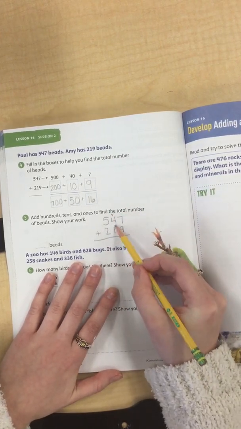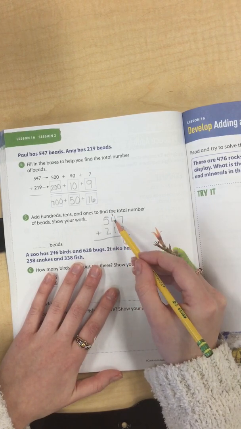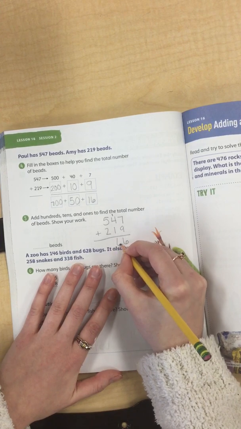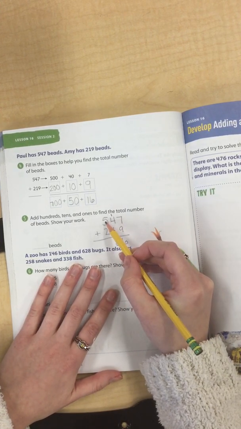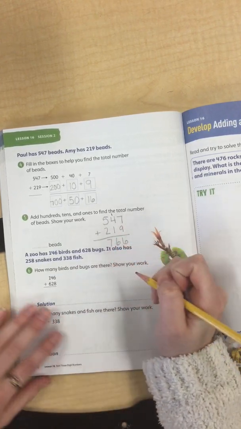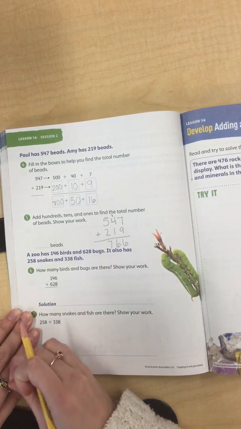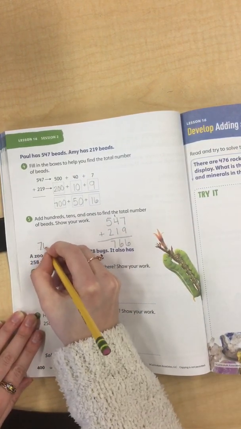Now I can add all my 10s together. 1 plus 4 equals 5. Plus 1 equals 6. And now I just have to add my hundreds. 5 plus 2 equals 7. So how many boxes do I have? I have 766.